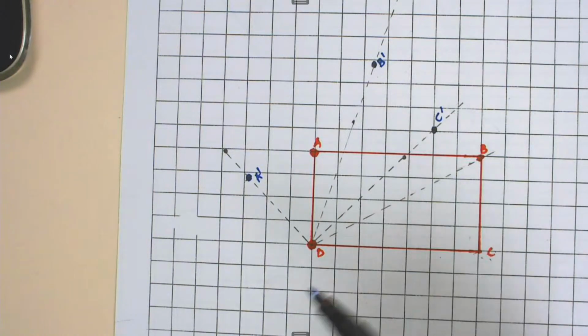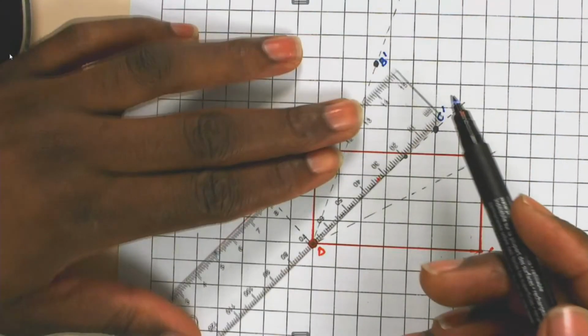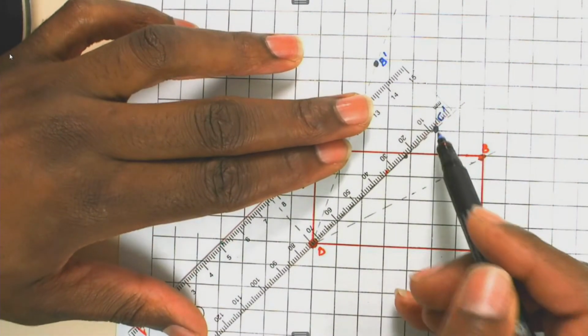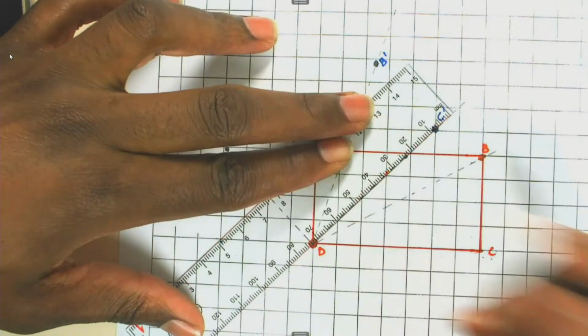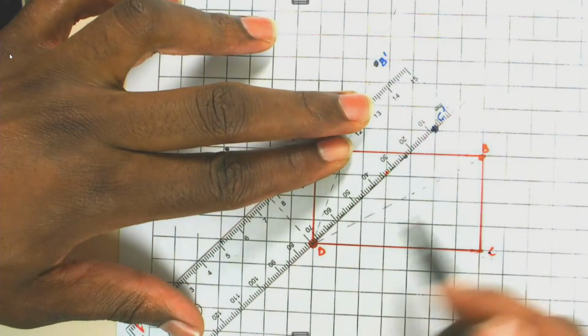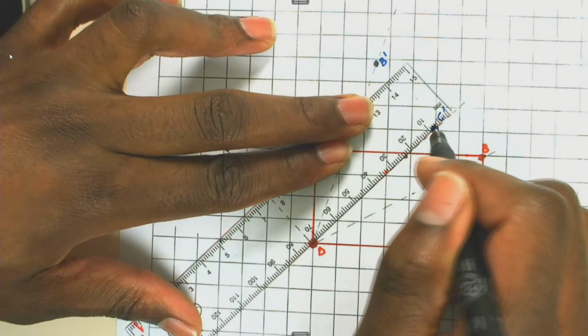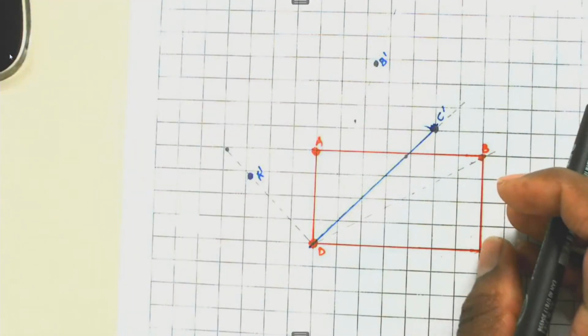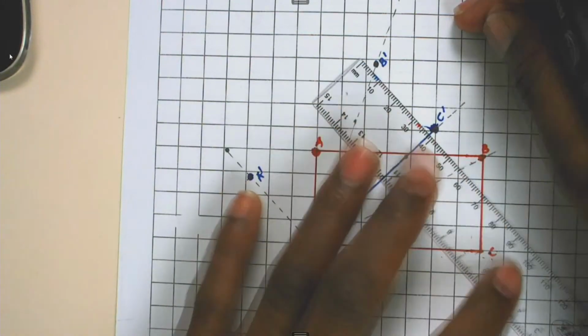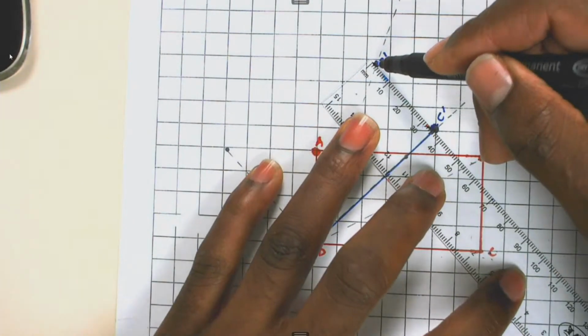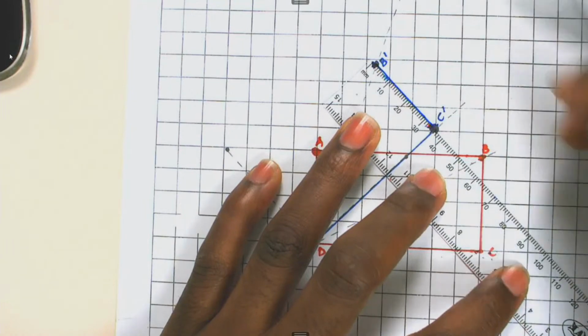Now, after I've rotated my points, I need to connect them. Point C must be connected to point D, because point C was connected to point D. Then point B was connected to point C. There we are.